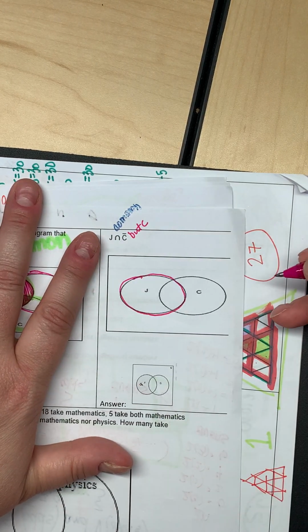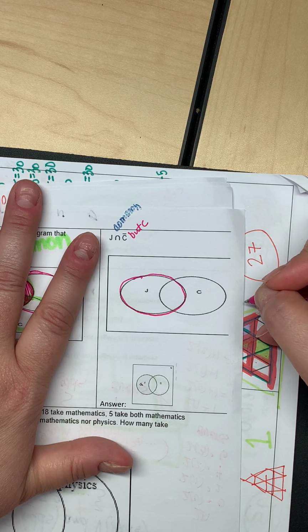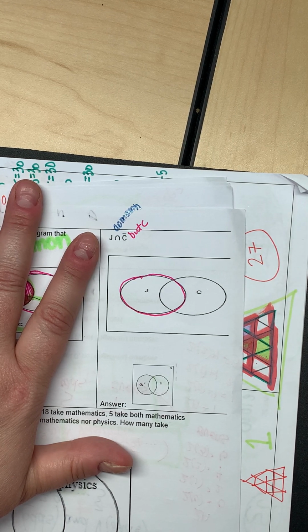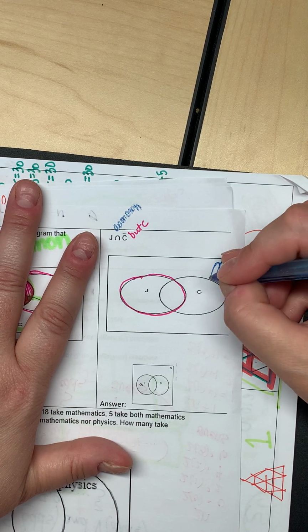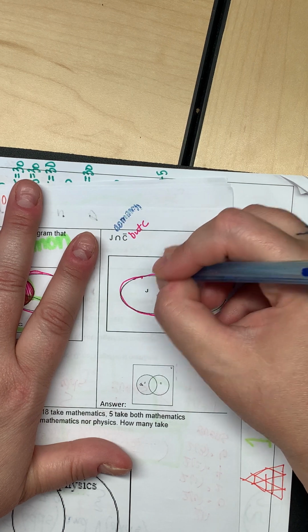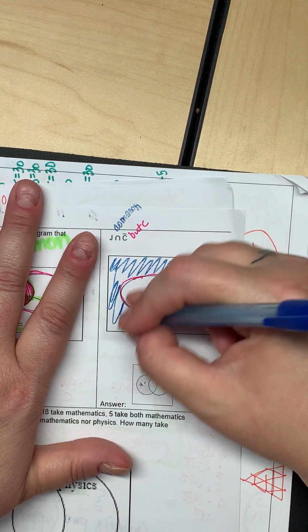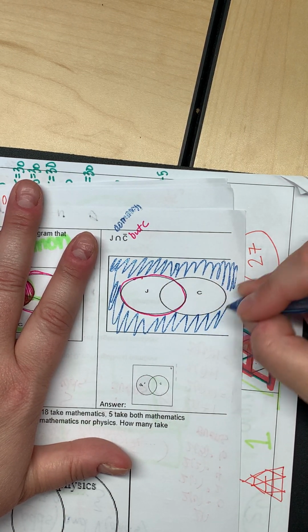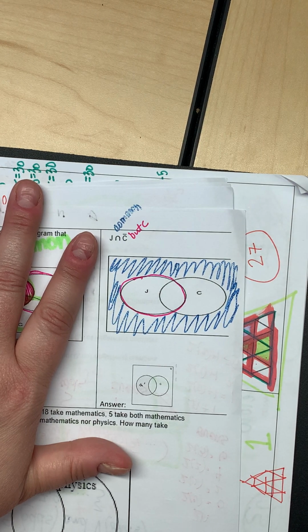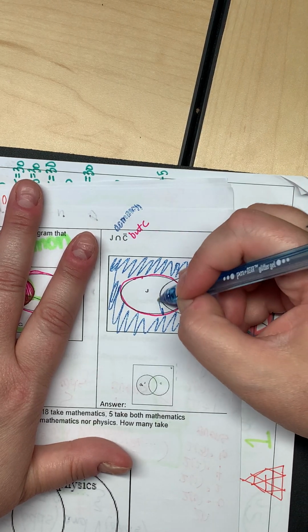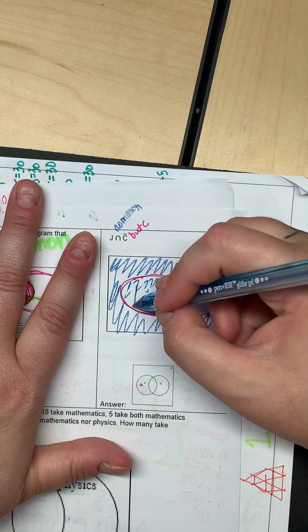Now, where is everything but C? Well, everything but C is everything out here, everything out here, everything out here, everything out here, and everything in here, everything in here.